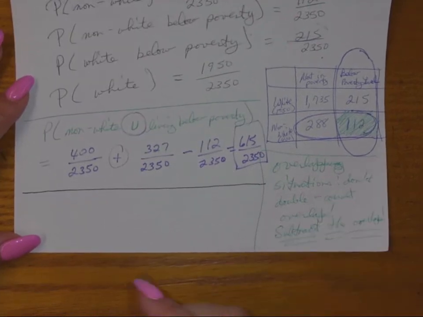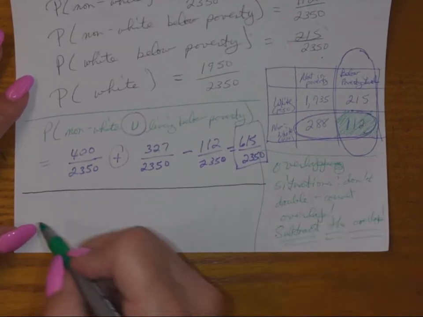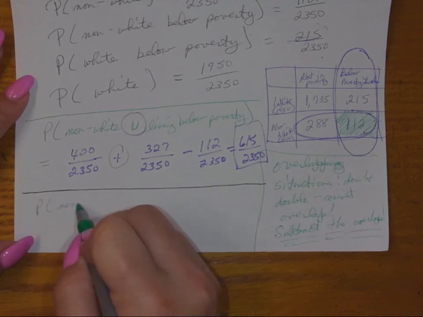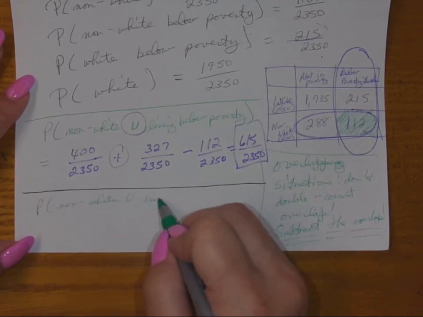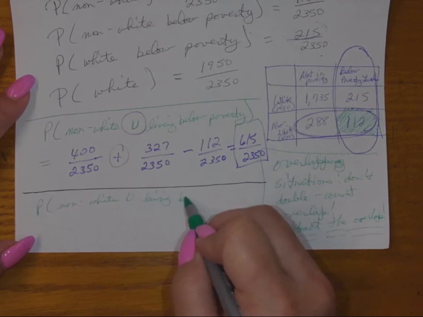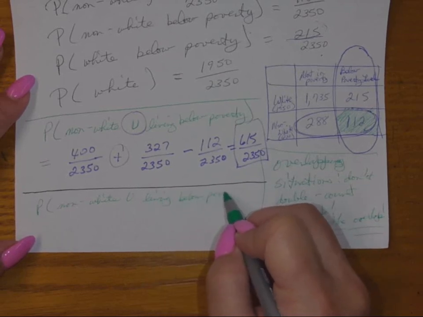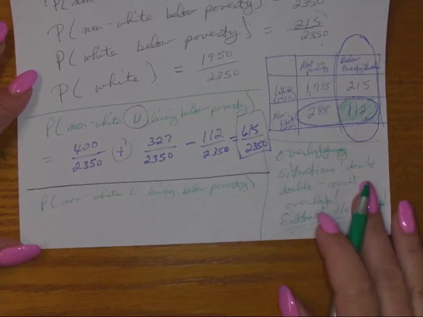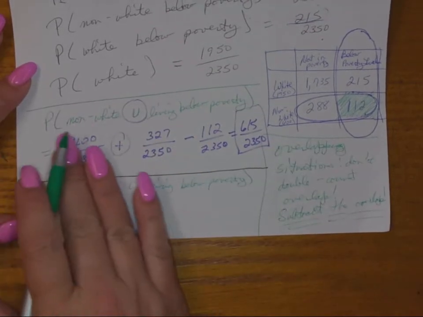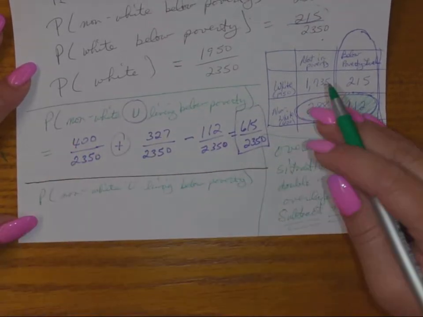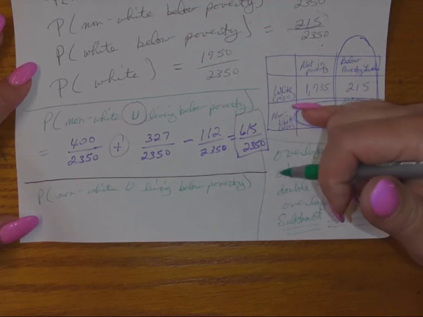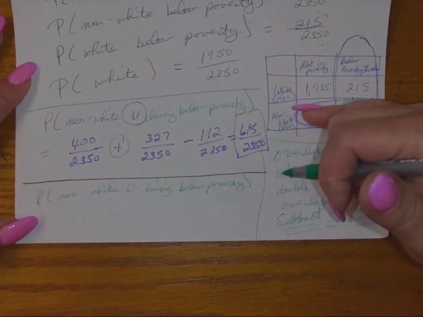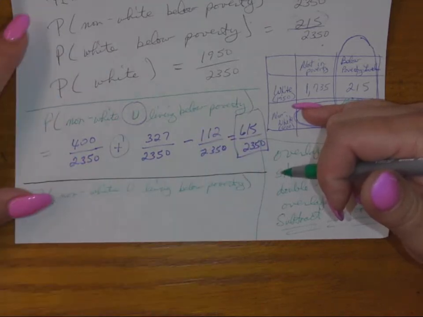Some people would say, hey, look, the probability of non-white or union living below poverty, you can do it a couple of ways. You can either say, I'm going to count all the non-whites, and you just know, hey, those people are already in there. And then I'm going to add the 215 that are below poverty level. Okay, that would be the 615, so you'd be good.